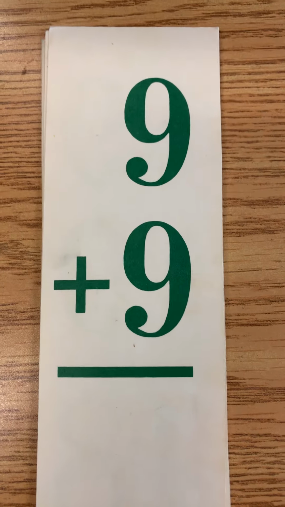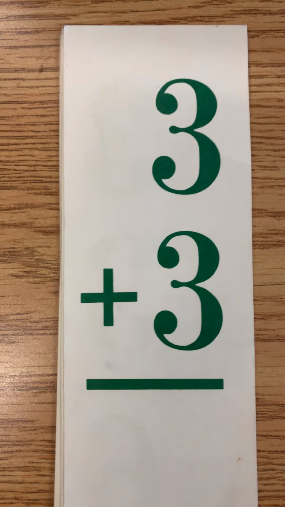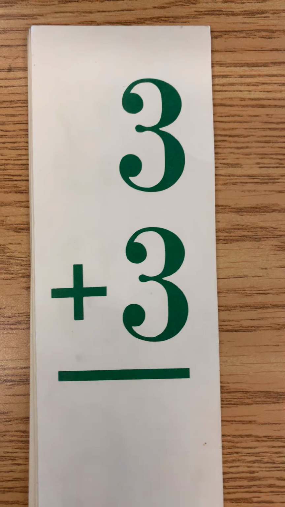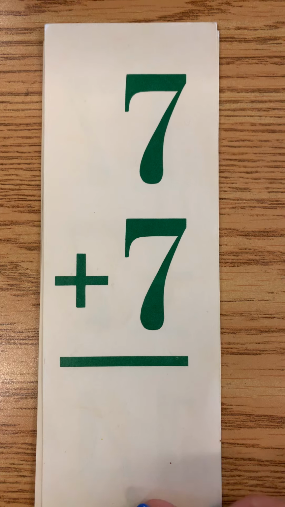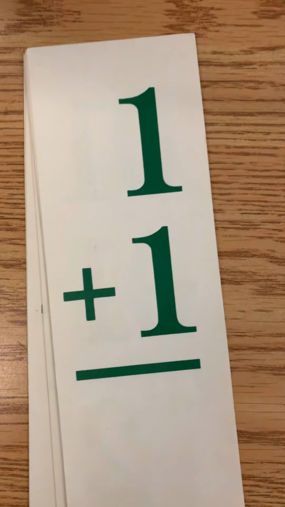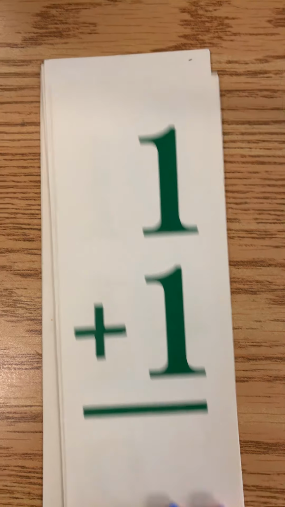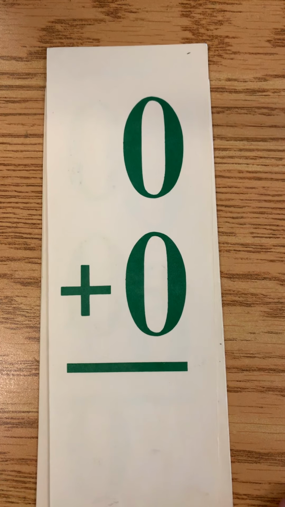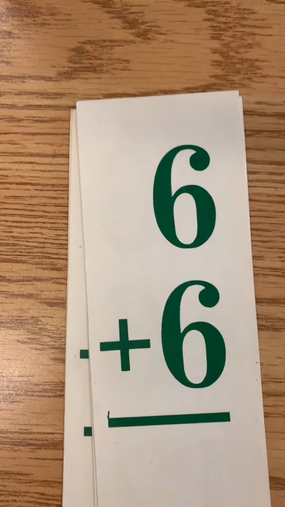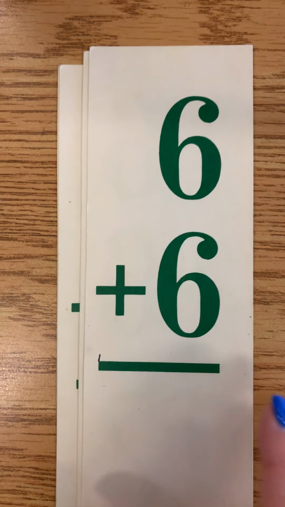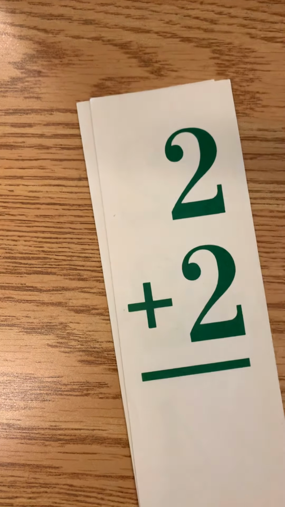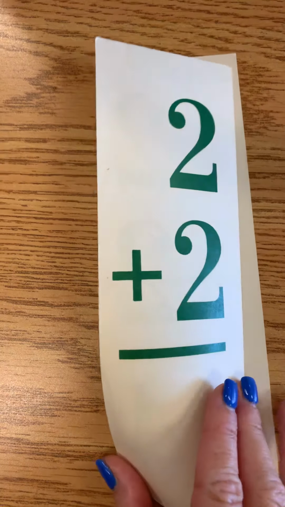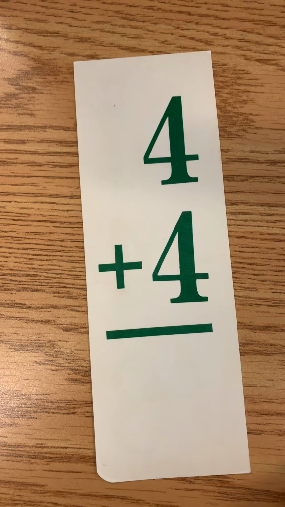9 plus 9 is 18. 3 plus 3, 6. 7 plus 7, 14. 1 plus 1, 2. 0 plus 0, 0. 6 plus 6, 12. 8 plus 8, 16. 2 plus 2, 4. 4 plus 4, 8. Good job.